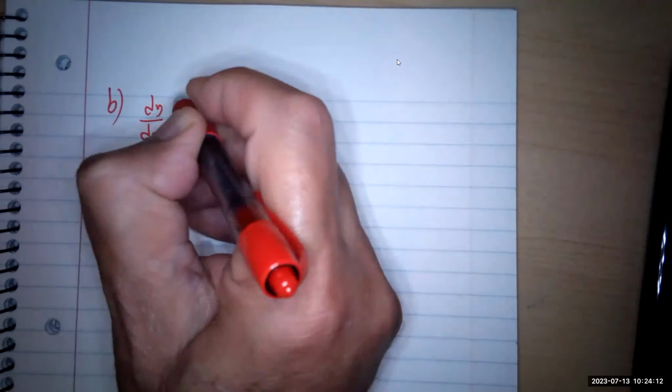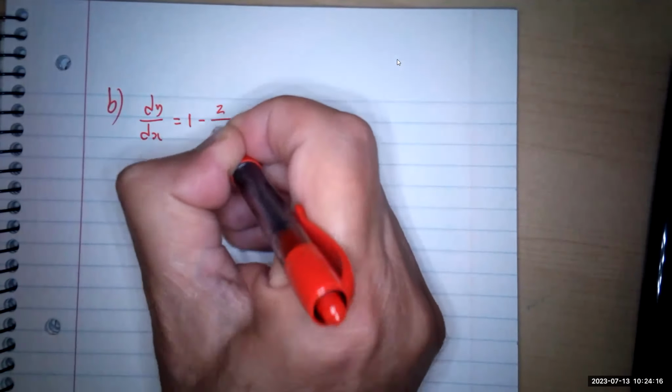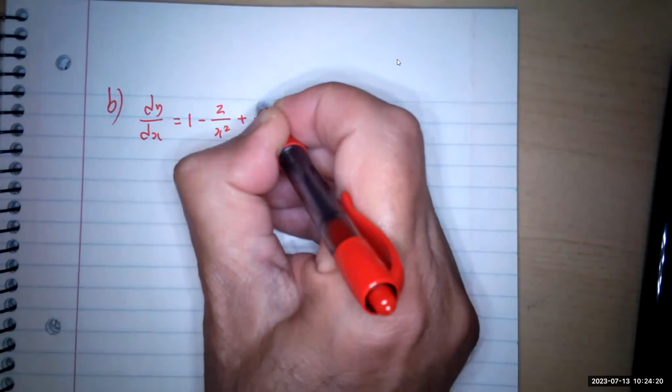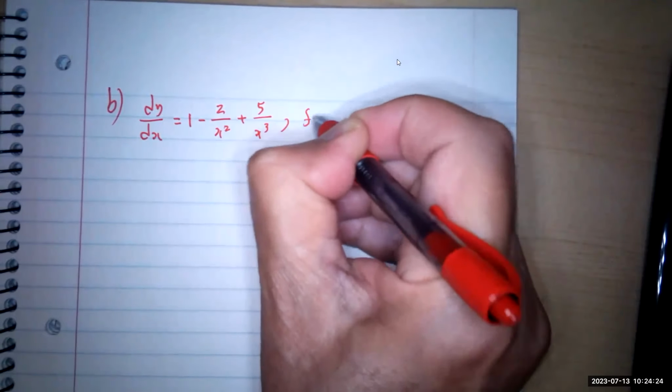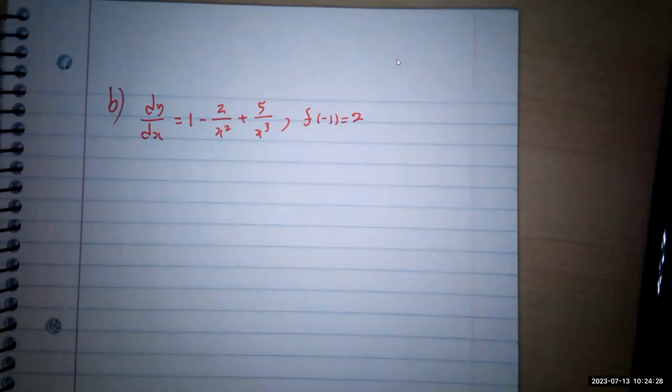This is just with the fractional part. So you'll be given one with two parts, a part B of the same idea. You want to find the function that satisfies this condition this time. f prime of x is 1 minus 2 over x squared plus 5 over x cubed. The condition is f of -1 equals 2. It's a fractional one, otherwise the same thing.